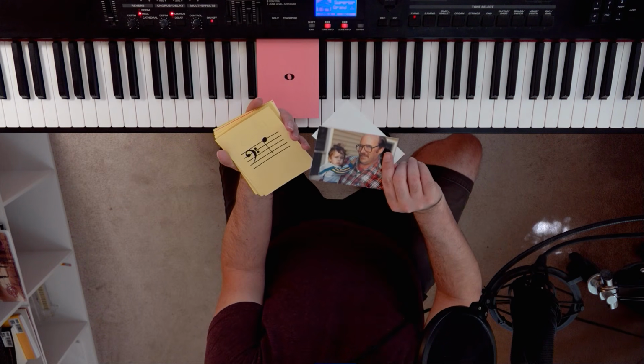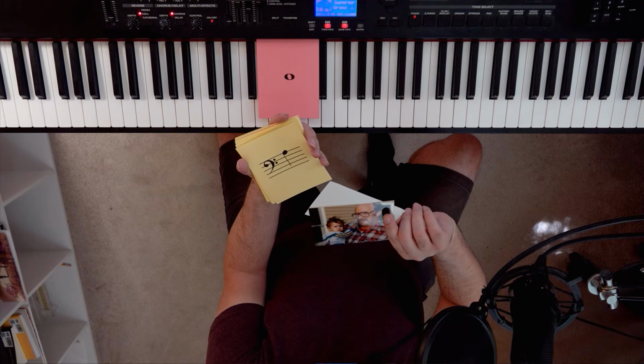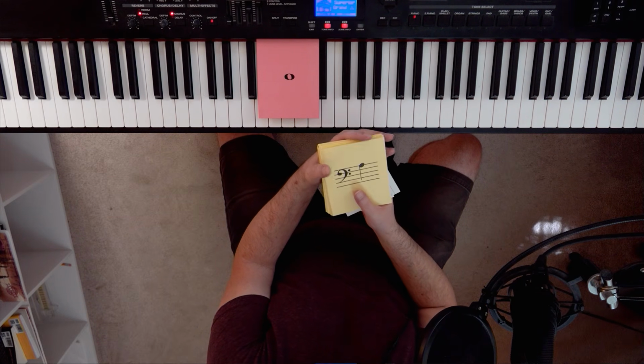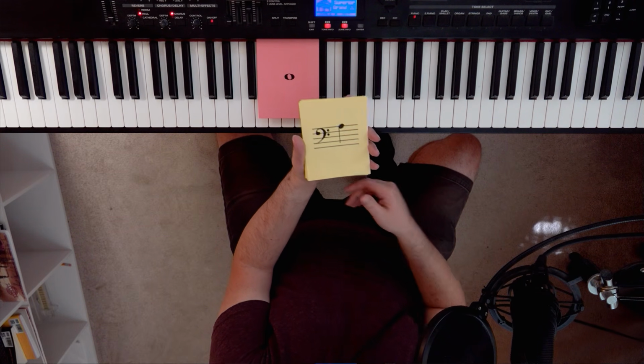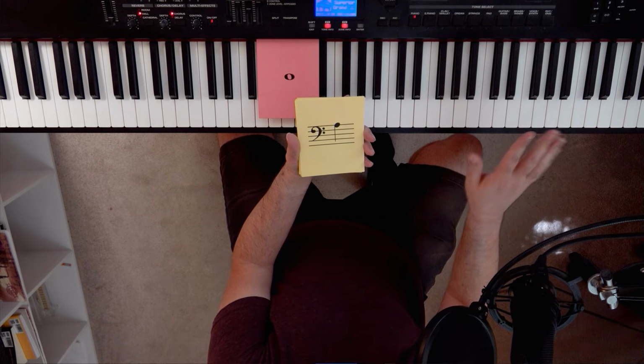And I even have regular cards in that. Oh, that's a picture of my dad. Anyway, I didn't know that was in there. That's funny. Anyway, on to the next thing.